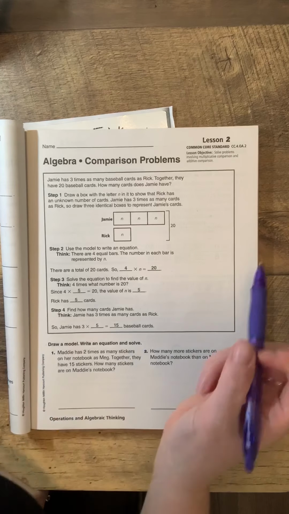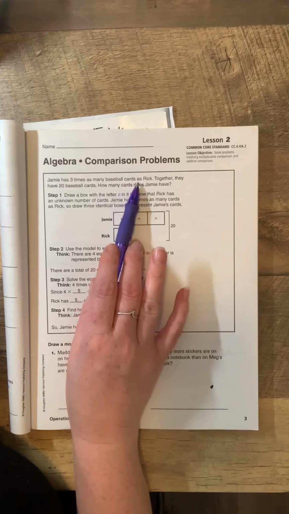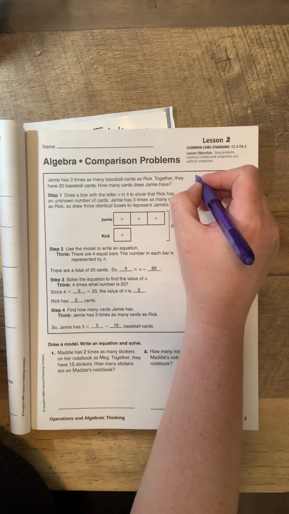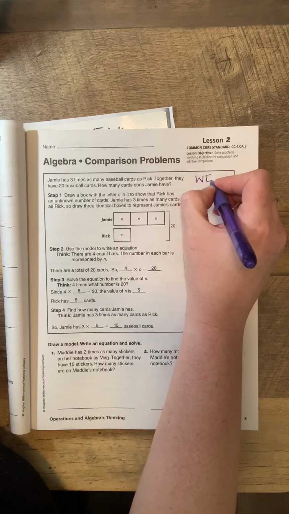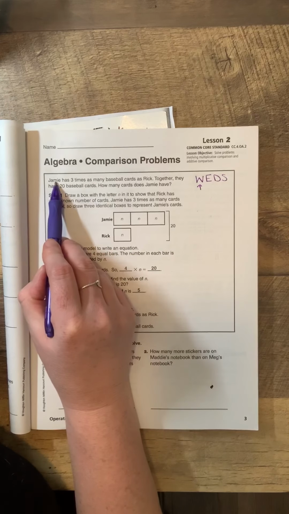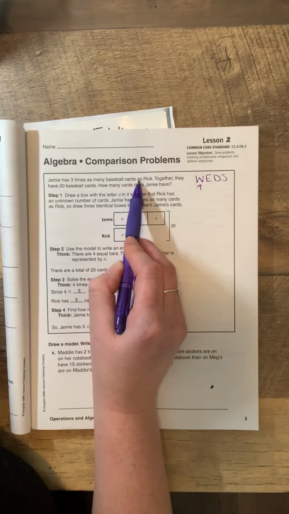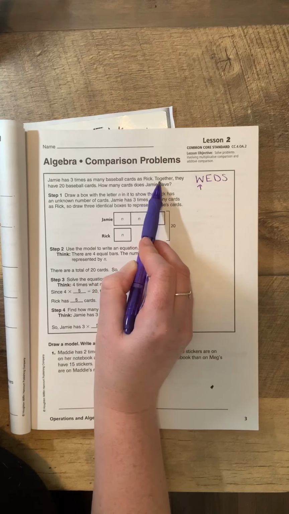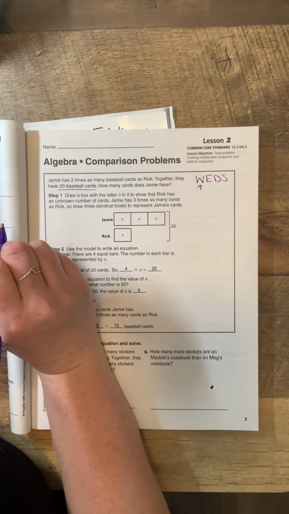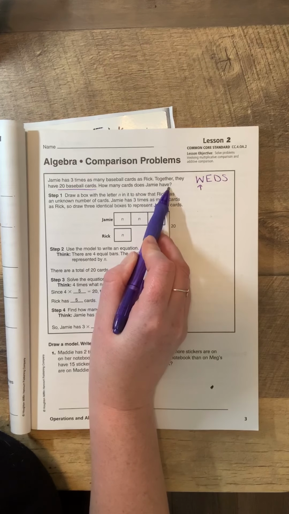Okay? All right. So Jamie has 3 times as many baseball cards as Rick. Now, anytime we are dealing with a word problem, we need to be thinking about our WEDS model. What do we know? We know Jamie has 3 times as many baseball cards as Rick. Together, they have 20 baseball cards. That's the number that we know.